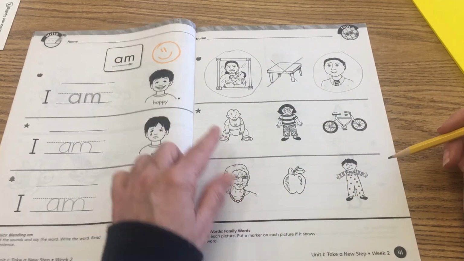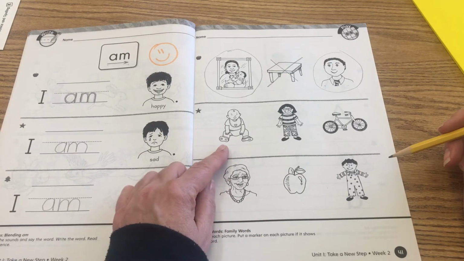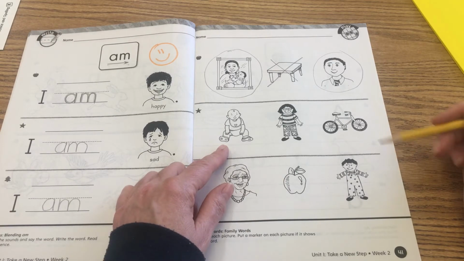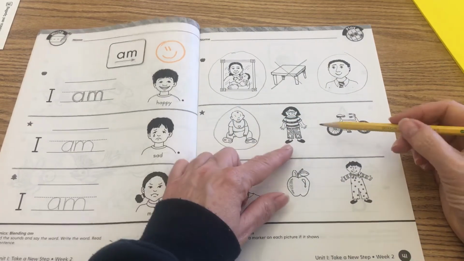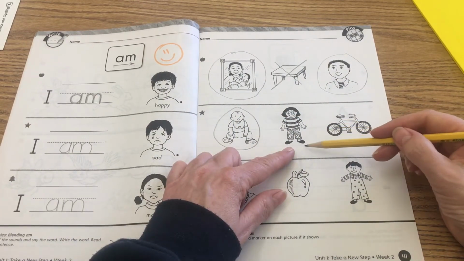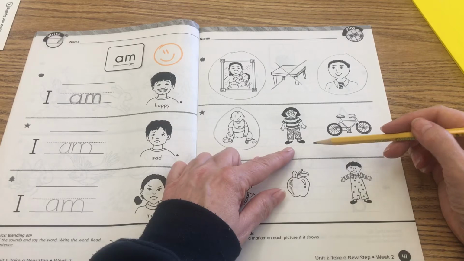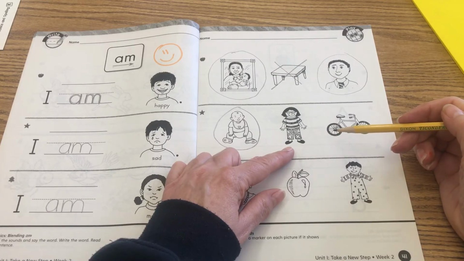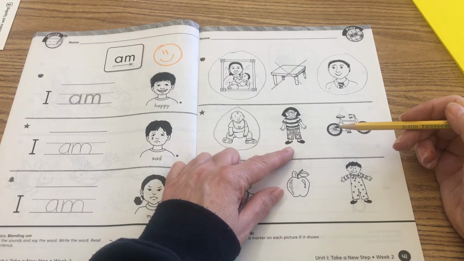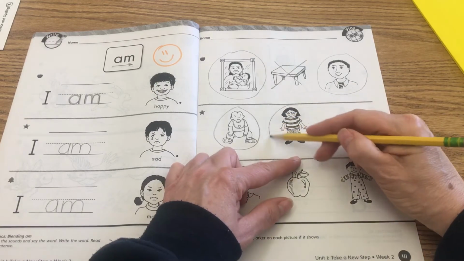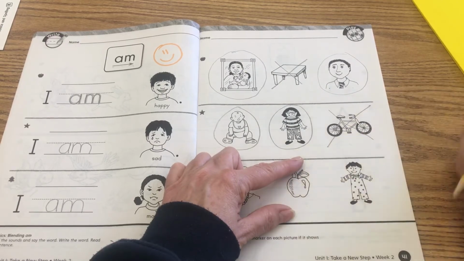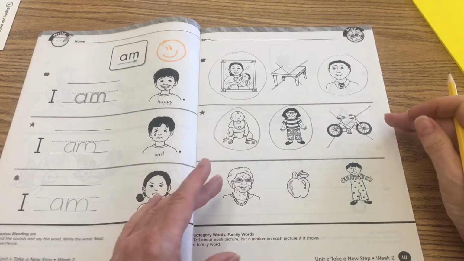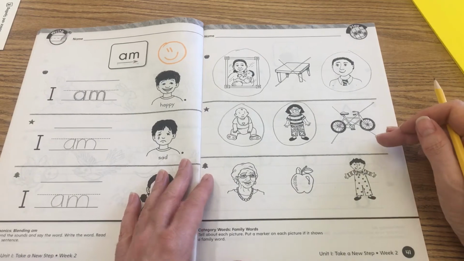Okay, let's move down. Next to the star is a picture of a baby. So we can circle a baby because a baby's in a family. And then the next picture is a picture of a girl, and that could be a little sister, a niece, maybe a daughter. Those are some family words that we could use. And then again, the bicycle is not part of a family. It can be owned by a family, but it isn't a family.